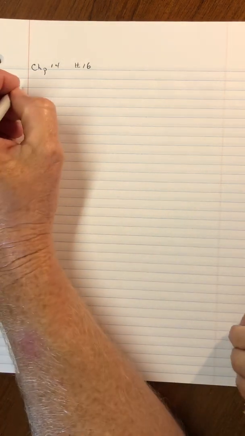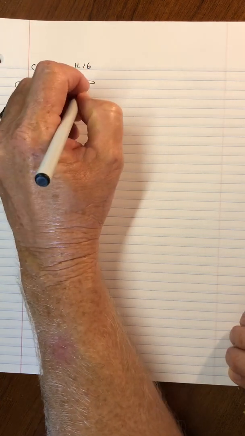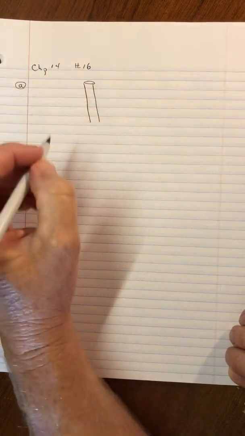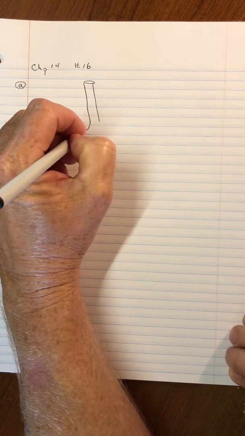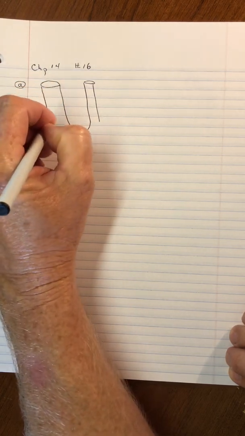The question, at least question A, says determine the length of the water column. And A is not anything really fancy here. We just have this tube here. Well, it's part of a U-shaped tube, so I'll make my U-shaped tube here.